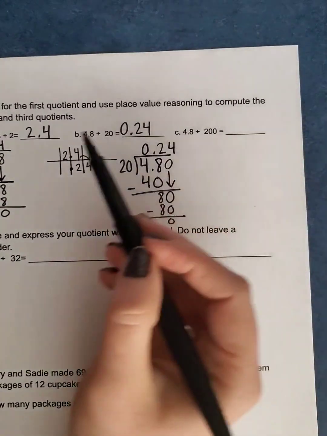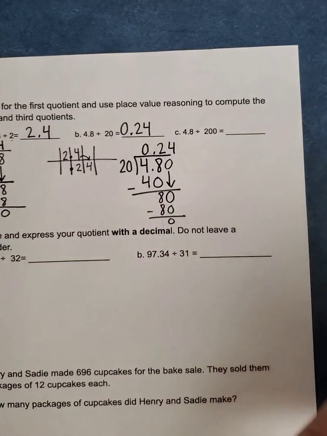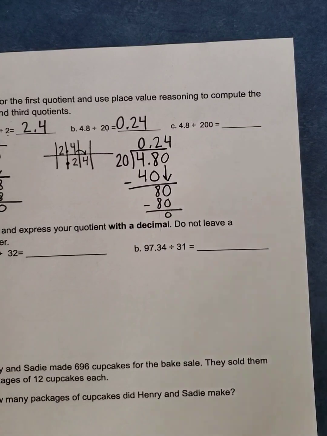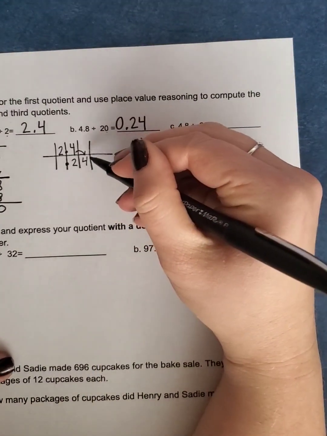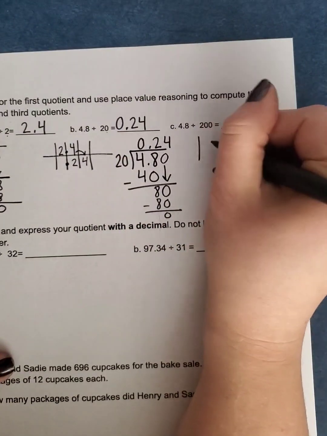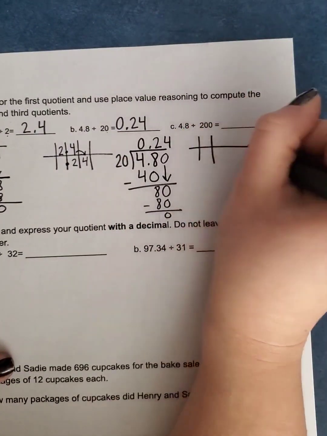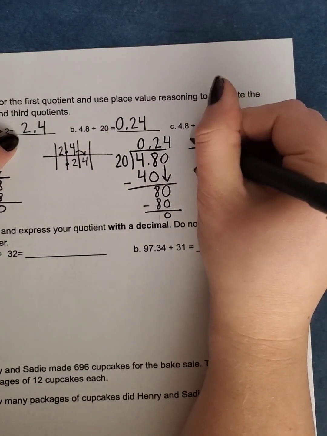Same thing here. We divided by 2, we went to 20, now we're dividing by 200. So we're moving another tenth over, right? So if you wanted to do the decimal thing, dividing by 10, you could move that place value chart one more time. So our original answer was 2.4.